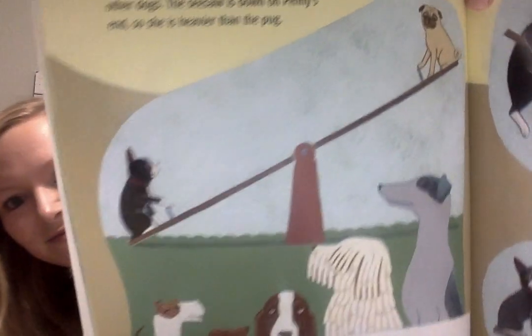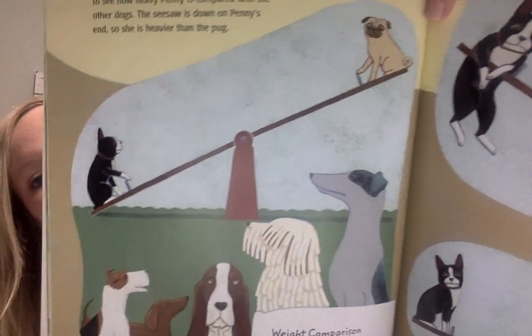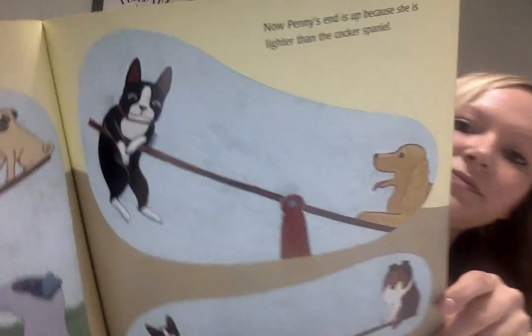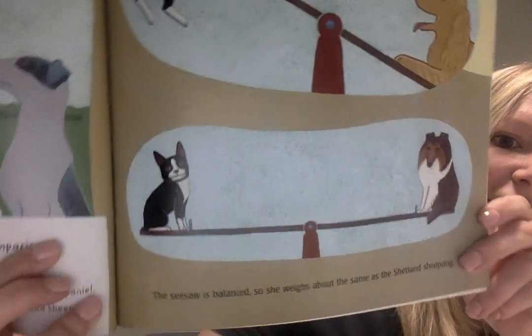There is no scale here in the park, so I can't weigh anything. Wait, I could use a seesaw to see how heavy Penny is compared with the other dogs. The seesaw is down on Penny's end, so she is heavier than the pug. This is a lot like the math balance that we use sometimes for equal equations. Now Penny's end is up because she is lighter than the Cocker Spaniel. Then at the bottom you can tell the seesaw is balanced, so she weighs about the same as the Shetland Sheepdog.